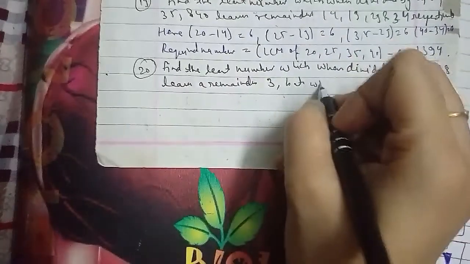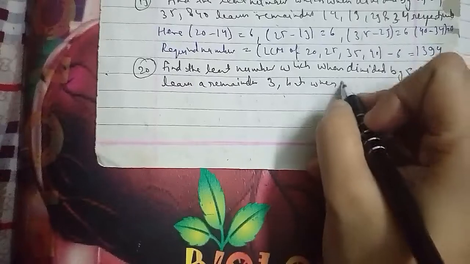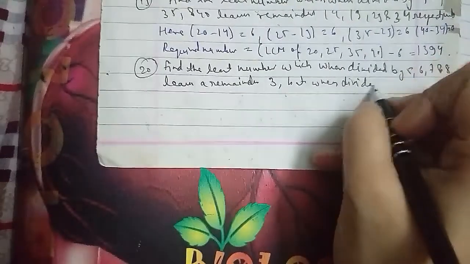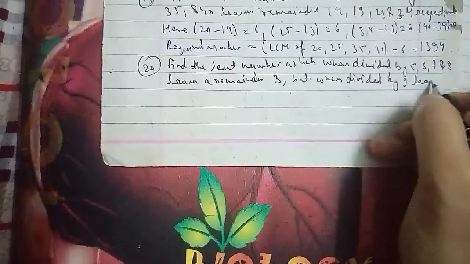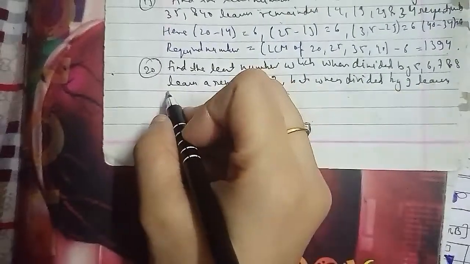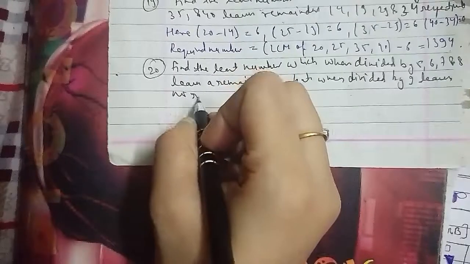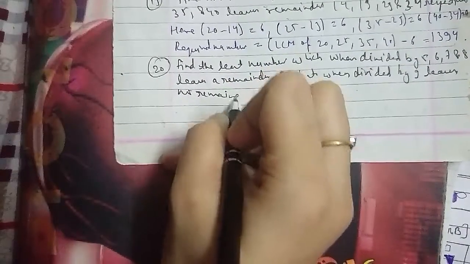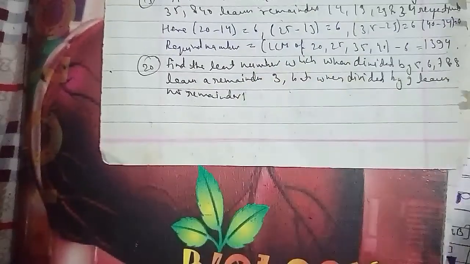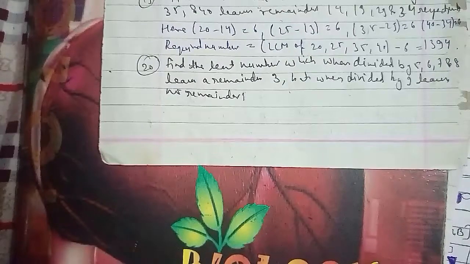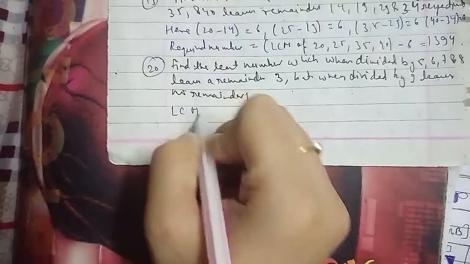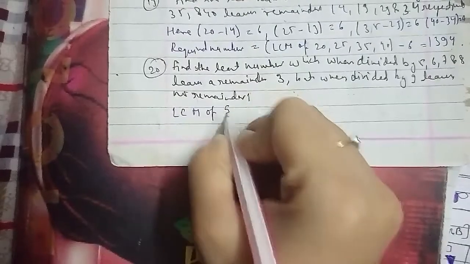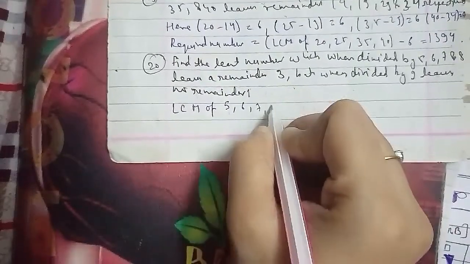The least value of k for which 840k plus 3 is divisible by 9 is k equals 2.